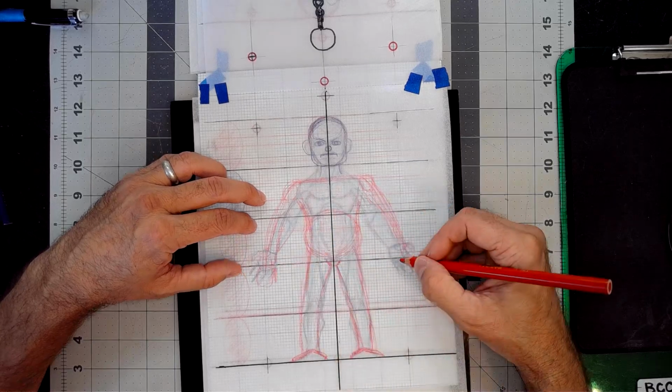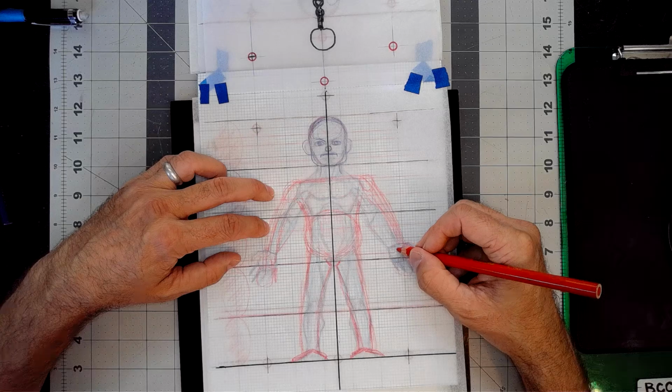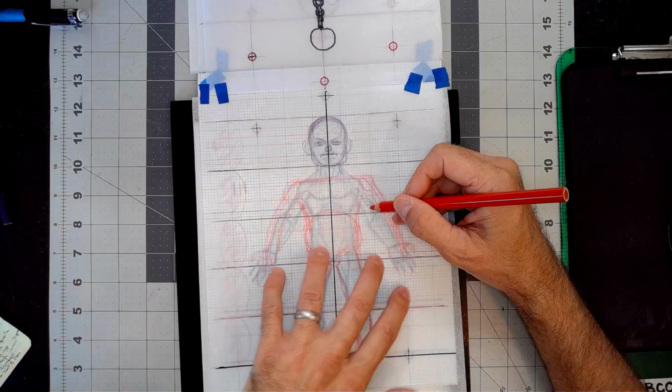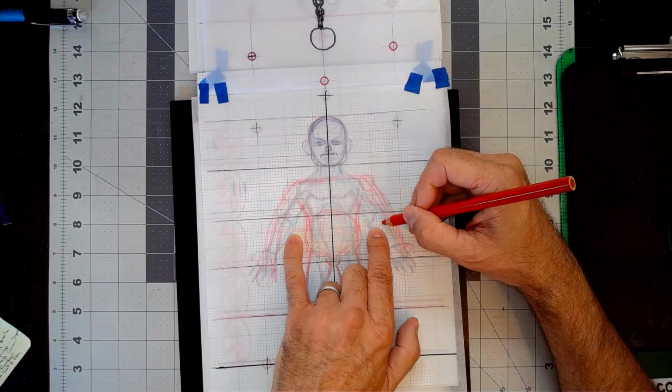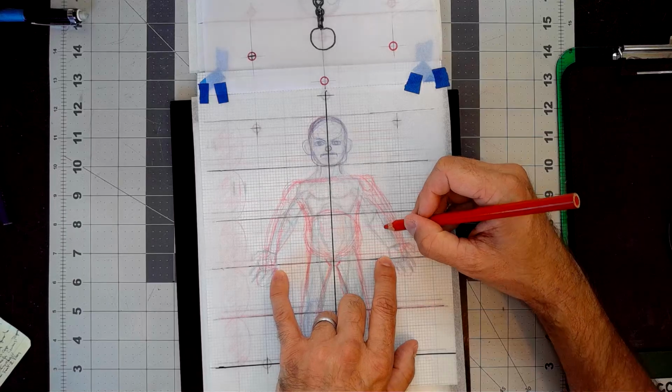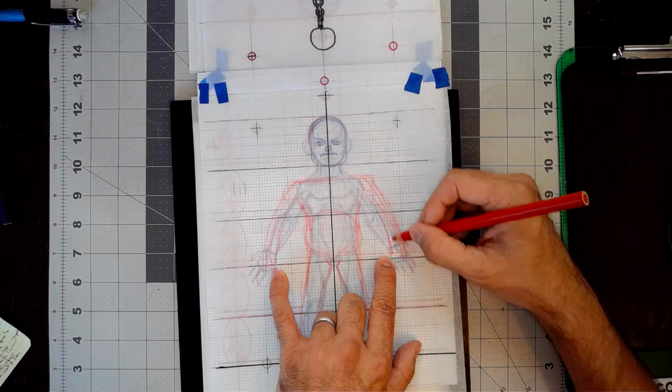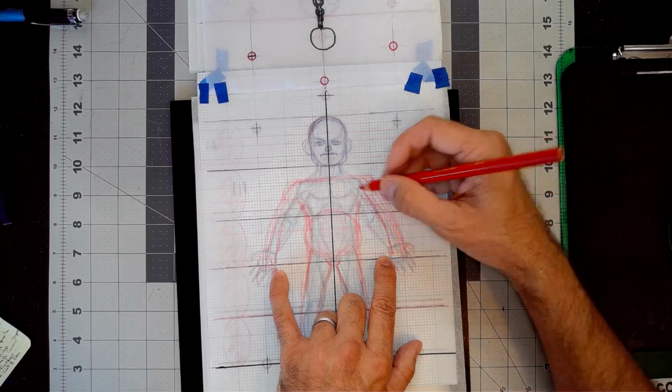We'll stick with the palms forward. Oh, I totally missed the size of them. So yeah, it should be coming down way in here. Okay, there we go. So yeah, graph paper, our friend.